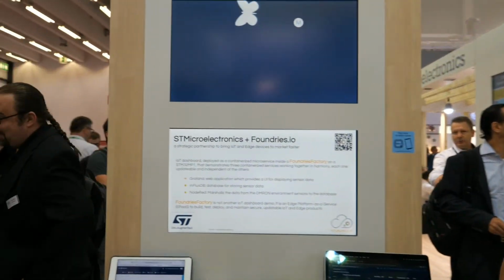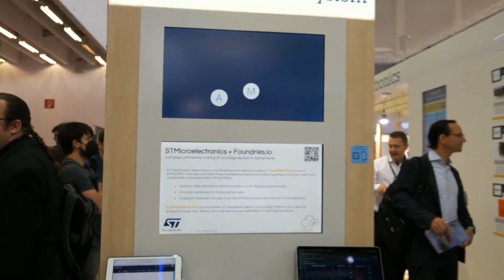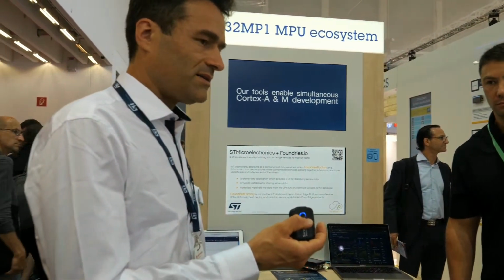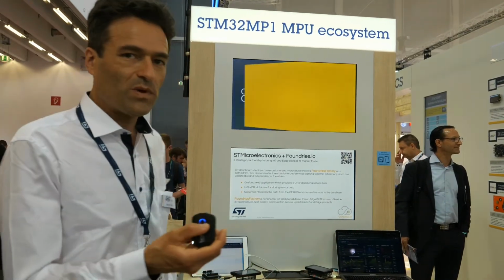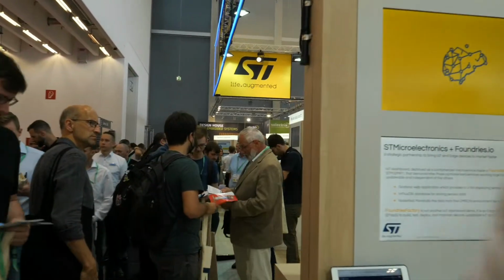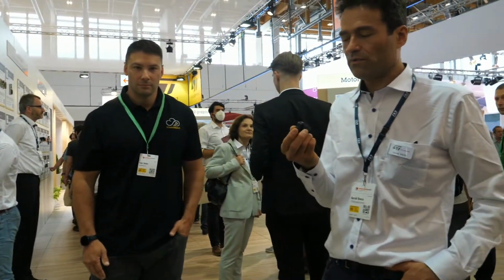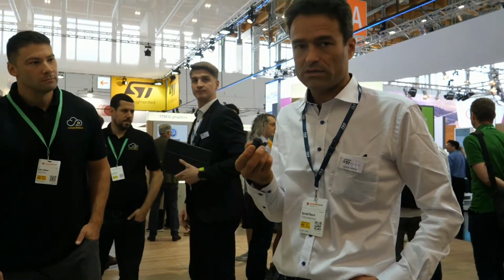Can you explain a little bit how it is to work with Foundries? It's been a good partnership, easy to get things done? Yes, it's a very good way of working, and they are really expert in this domain, and so we are really confident to rely on them for all our customers who need their FoundriesFactory solution.